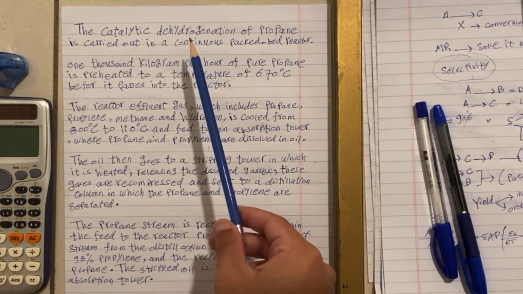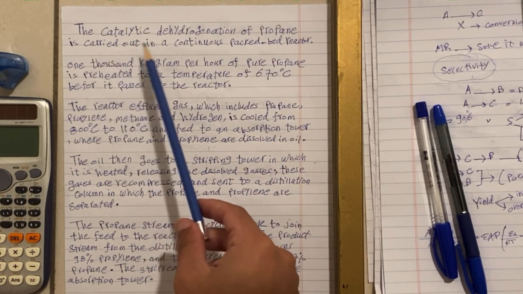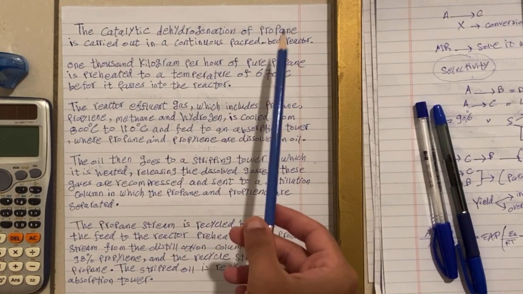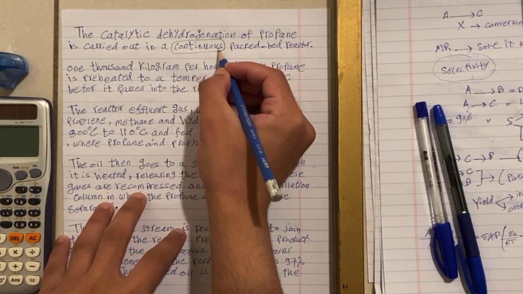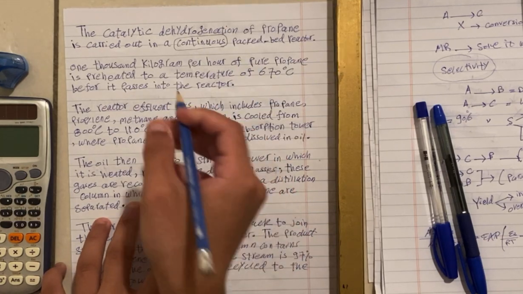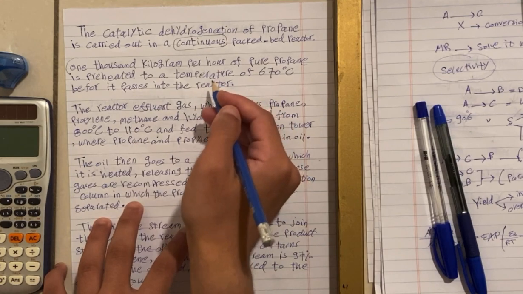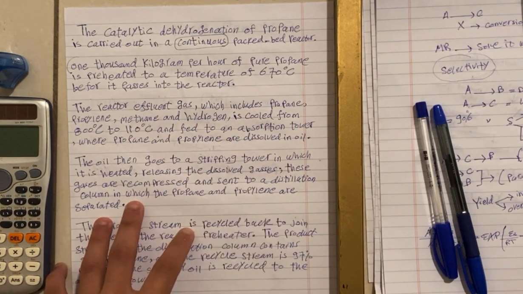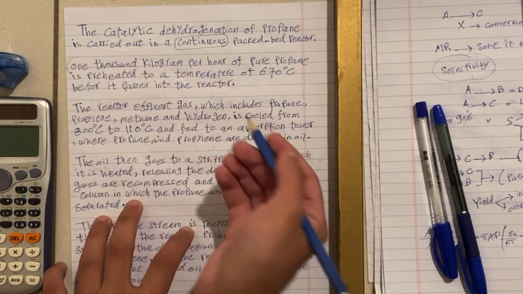The catalytic dehydration of propane is carried out in a continuous packed bed reactor. So the type here is continuous. That's the first word we focus on. 1000 kilograms per hour. You need to label every keyword in a sentence or in a question, because it's hard to go back again to the question and read it. It will cause you to lose a lot of time.